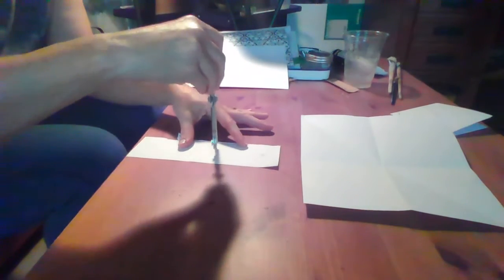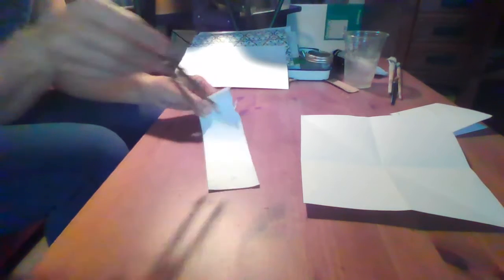I'll show you on here. So the point goes down into the paper, and then you either turn the paper or turn the compass to create your circle like that, or you can make it bigger, twisting it open to get a bigger circle.